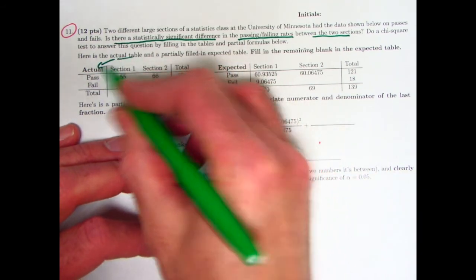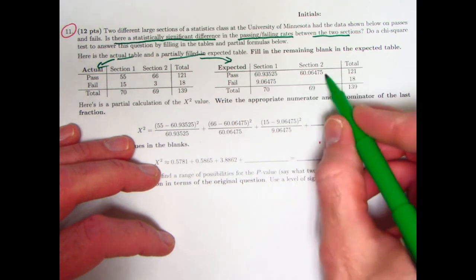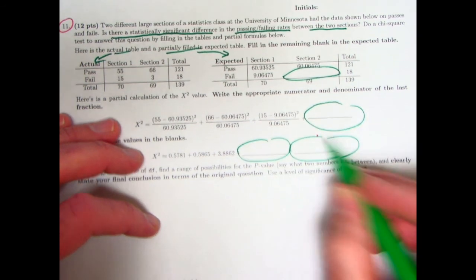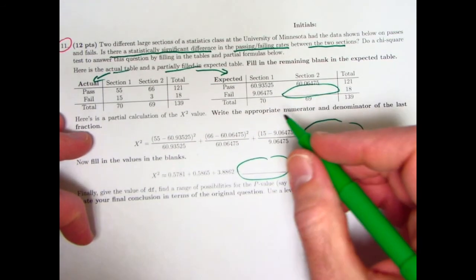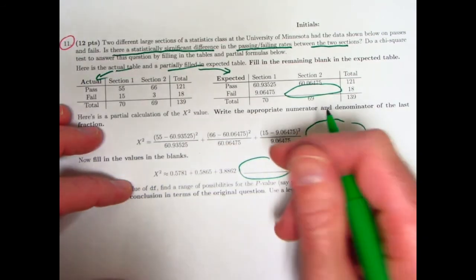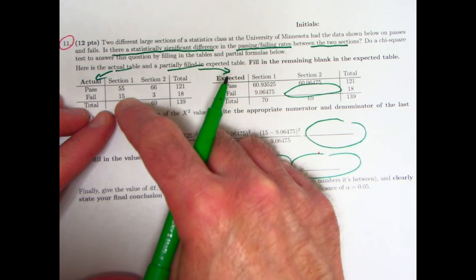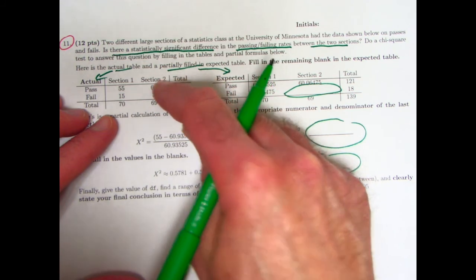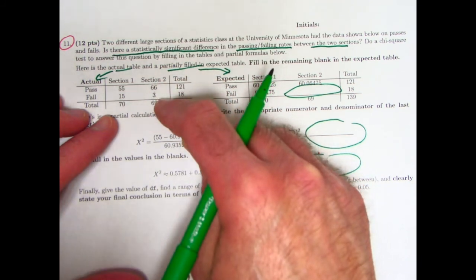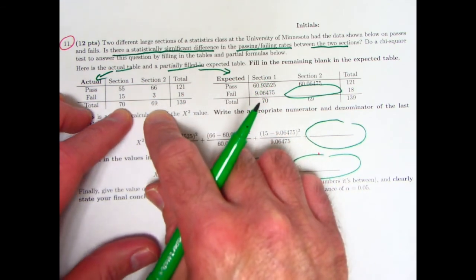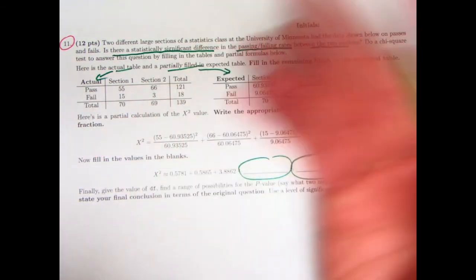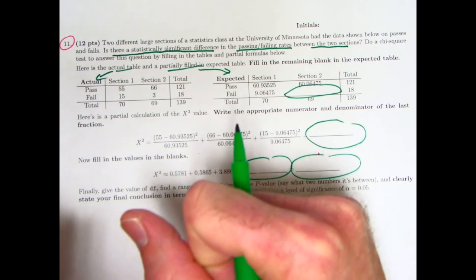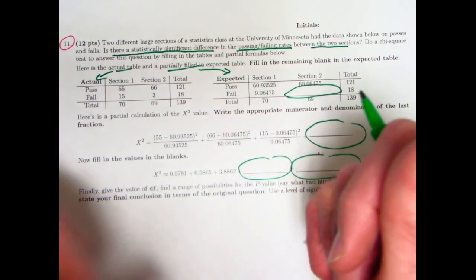Here's the actual table and the partially filled in expected table. It's not completely filled in. We need to figure out what goes there. Then we need to figure out what goes here, here, and here, and then there's more to answer after that. So you need formulas, you need to know how to do these things. These are the actual numbers. For example, in section 1, 55 out of 70 passed, 15 out of 70 failed. Section 2, they did better, 66 out of 69 passed, 3 out of 69 failed. So it seems that section 2 did better than section 1, but these are supposed to be samples from a larger population. Is it statistically significant evidence that the section number affected the pass-fail rate? That's what we're really after here.